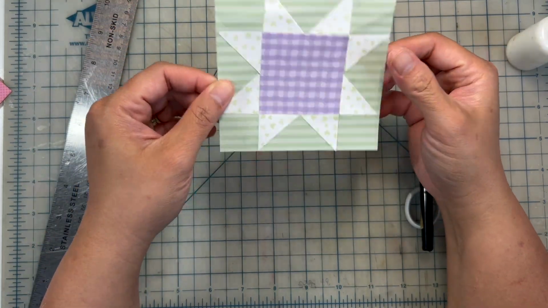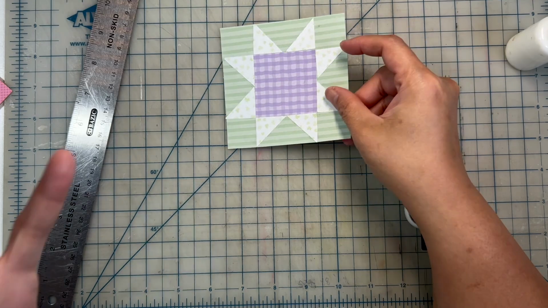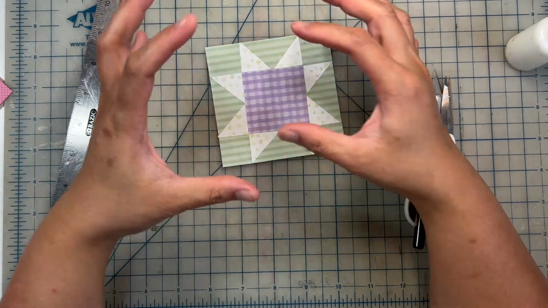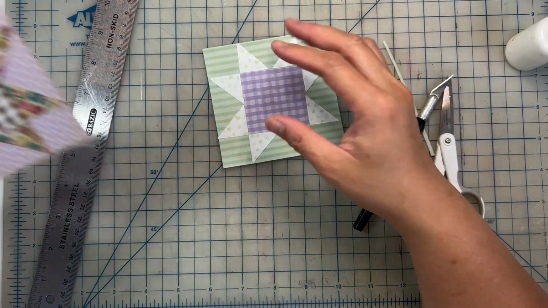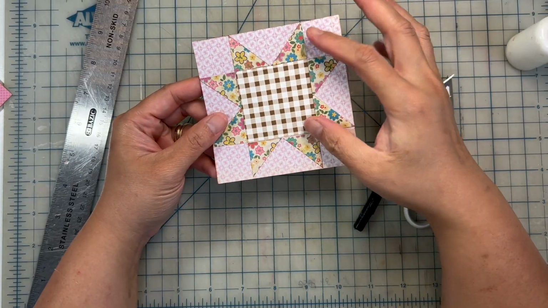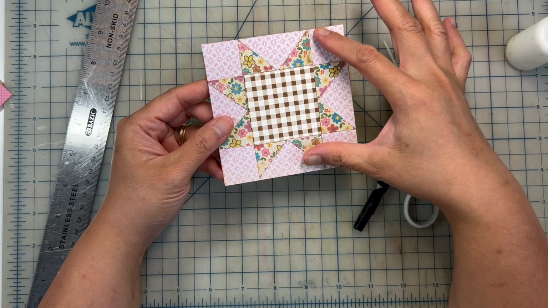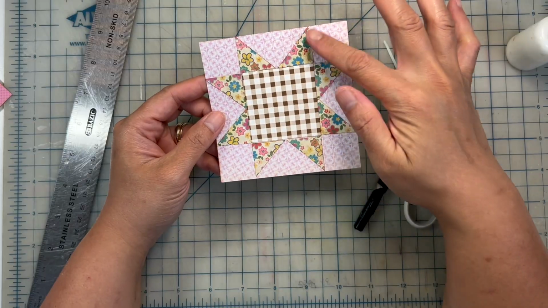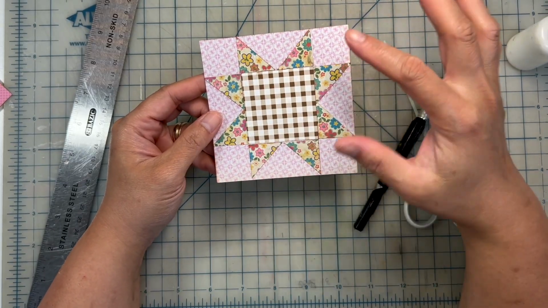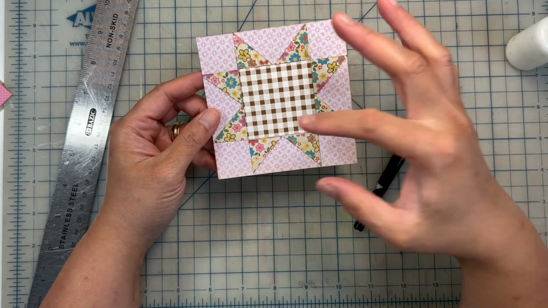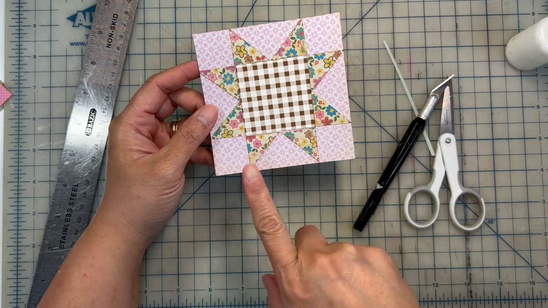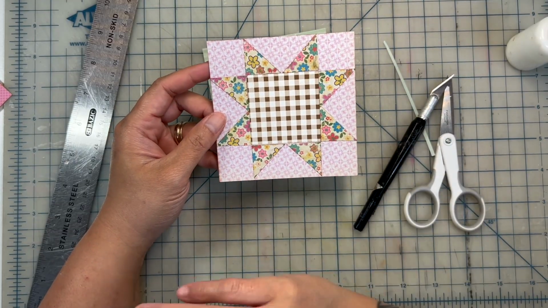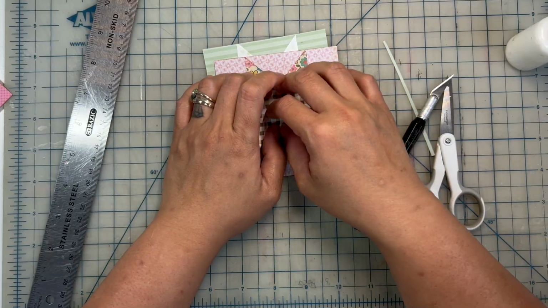Okay, so that's how I made it. Again, this is how I did the math. Figure out your middle square. Let's say it's 4 by 4. To get the little starburst, you just divide by 2. You're gonna need 4 of these, and the measurement would be half of your square.